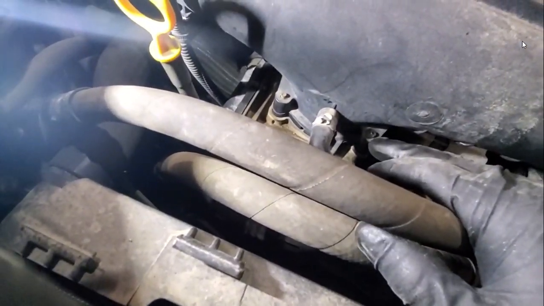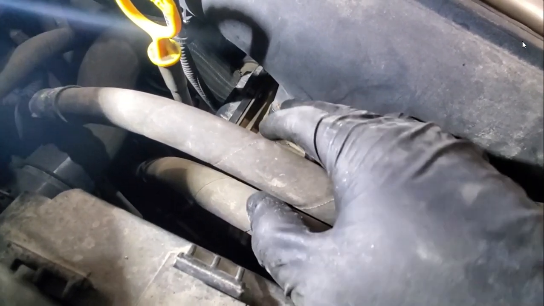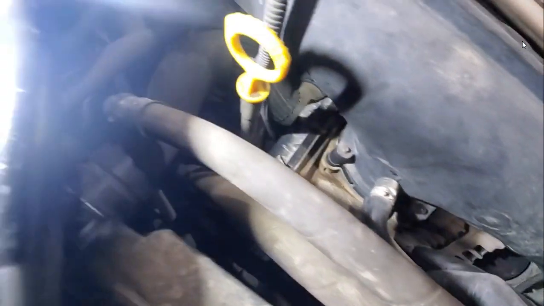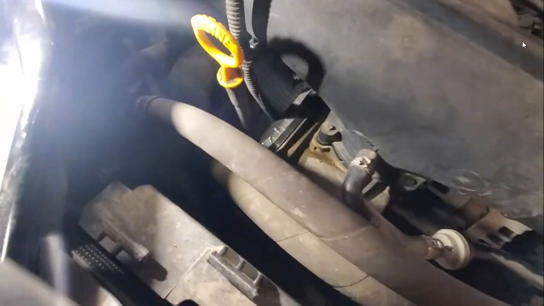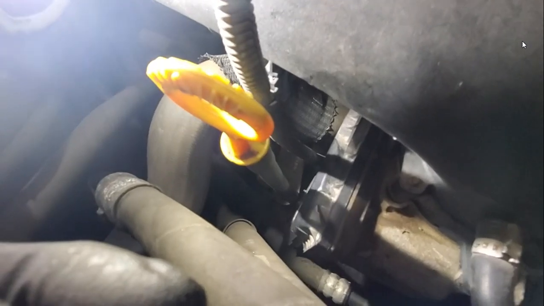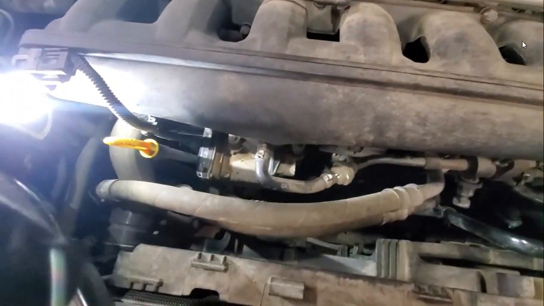Okay, so now when the throttle body is installed, make sure that you don't over torque those screws. It's just plastic here, so make it tight but do not over torque. And next thing, we will install the electrical connector. Same way as before, we just reach from underneath and just push it in. And the last thing will be to install that hose.